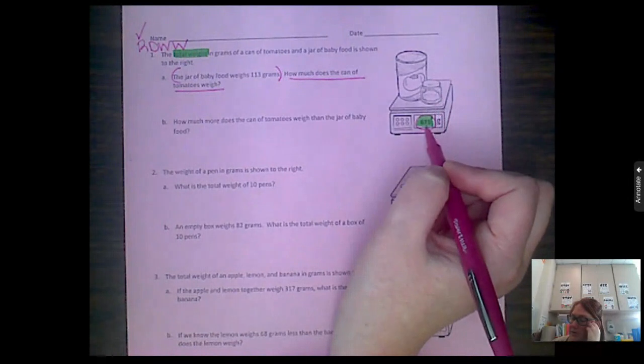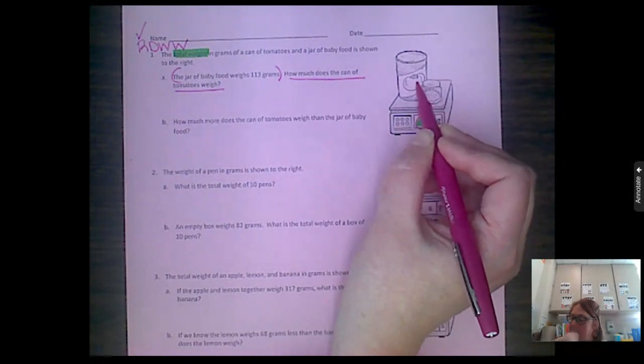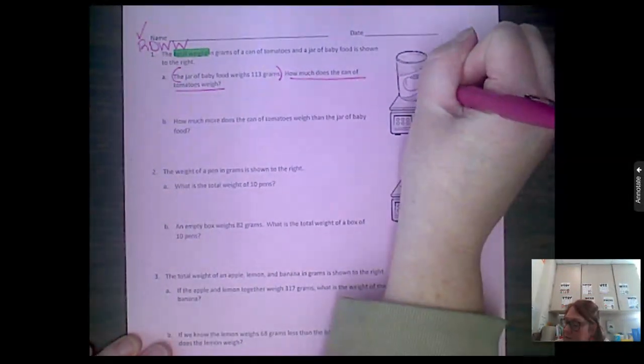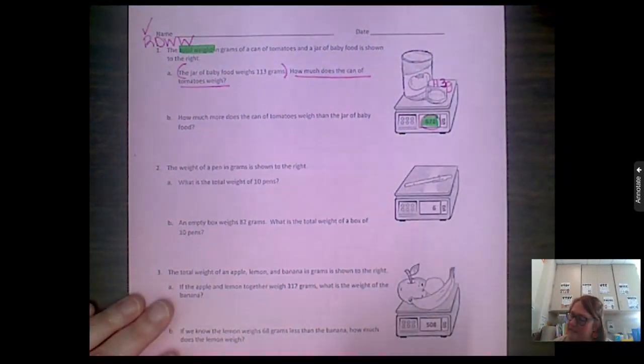So I know the total is 671. The jar of baby food weighs 113, and we want to know how much the can of tomato weighs. So I'm going to put 113 grams on top of that. And then I'm ready to do my draw, I think.